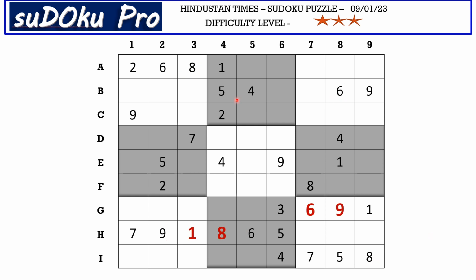Now let's try to fill this column 4. In column 4 we have 4 empty cells. 2 empty cells are there in the central block and 2 empty cells are there in this 8th block. Now you need to scrutinize the numbers in these two blocks. The number which is in this block blocks these two cells and they take place in one of these two cells. Similarly, the numbers in this block blocks these two cells and they take position in these two cells.